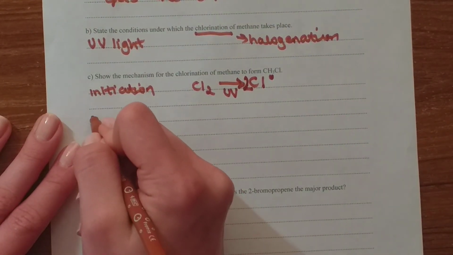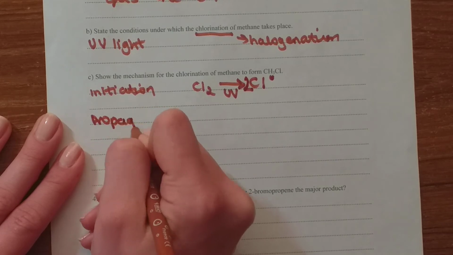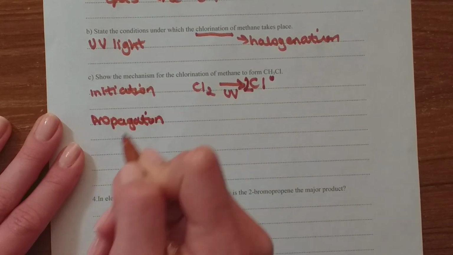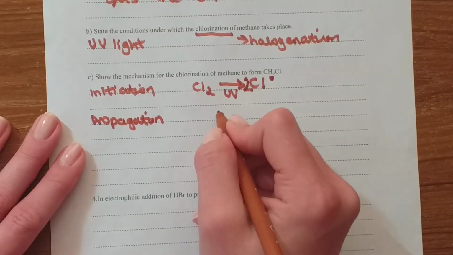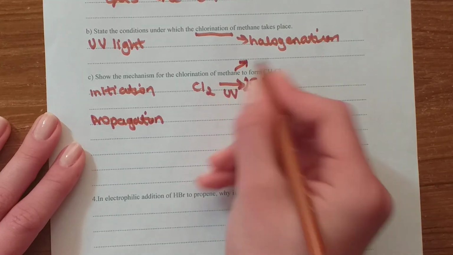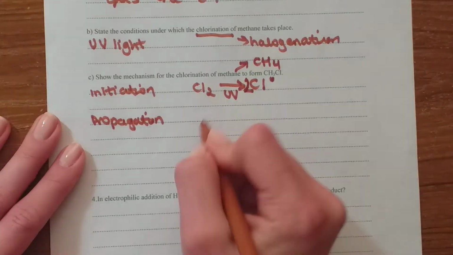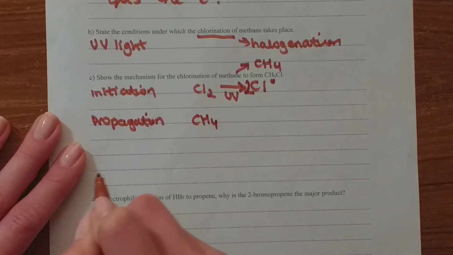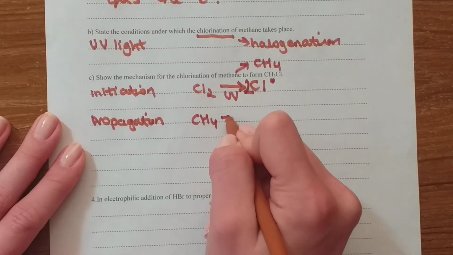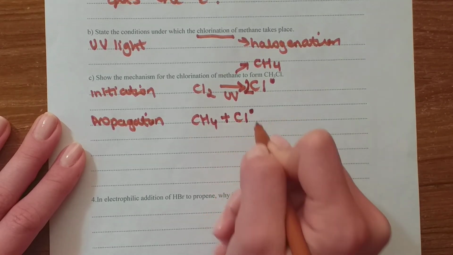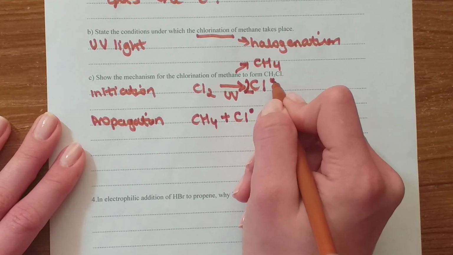The next part is the propagation. This is the chain reaction part. So we are working with methane, and methane is CH4. So what I told you before was, you have your product, you mix it with a radical.